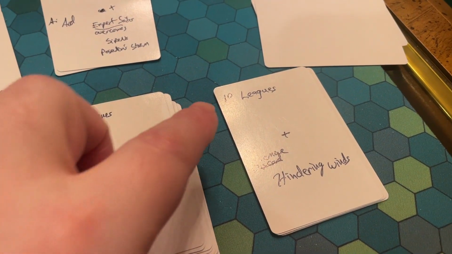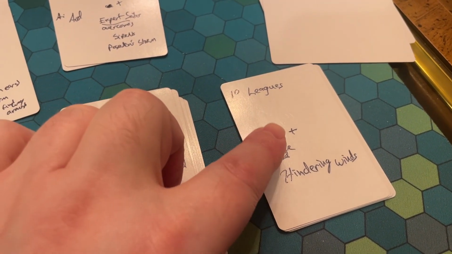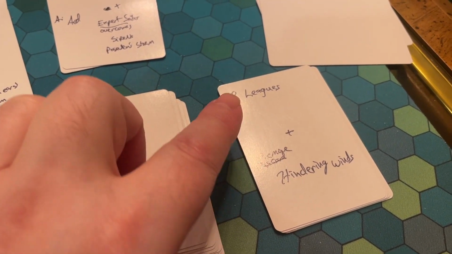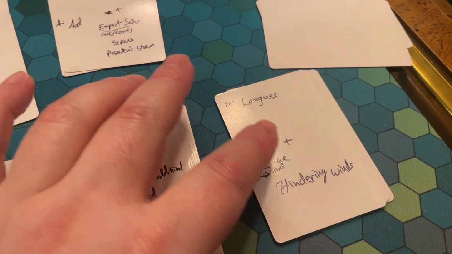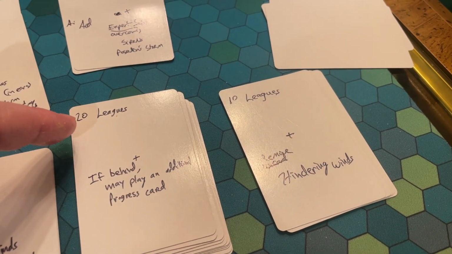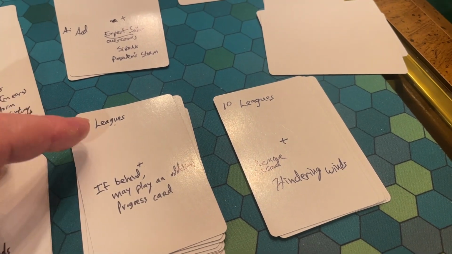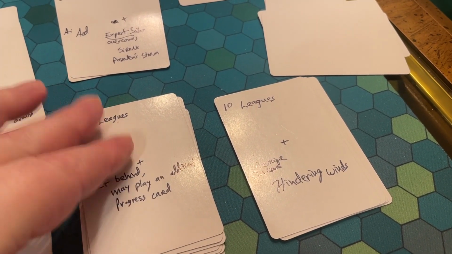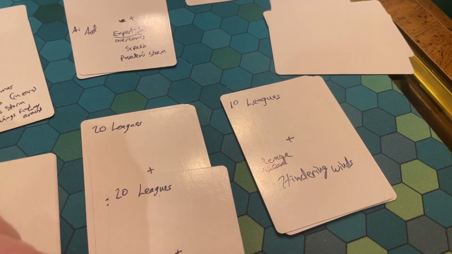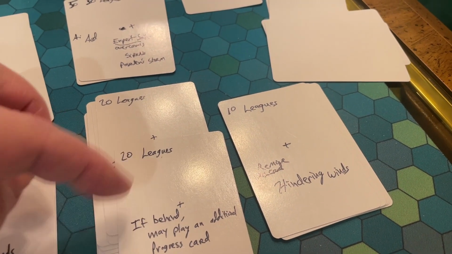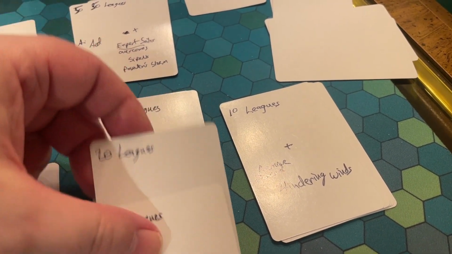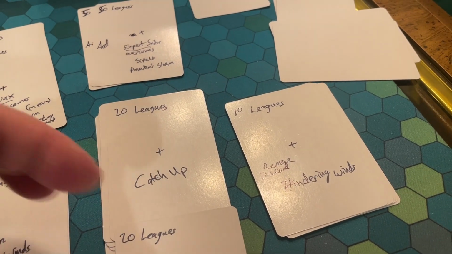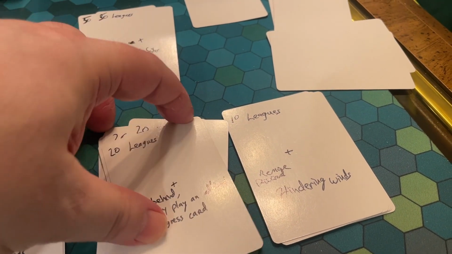All right, so 10 league progress with a plus. There are and/or cards, so you can play this for progress and you can get this benefit. Here's one that's an and. Some of the things early on, like this, are a catch-up mechanism. If you play this card, and after you play it you're still behind, you can play another progress card. So, you know, get a keyword: catch up.